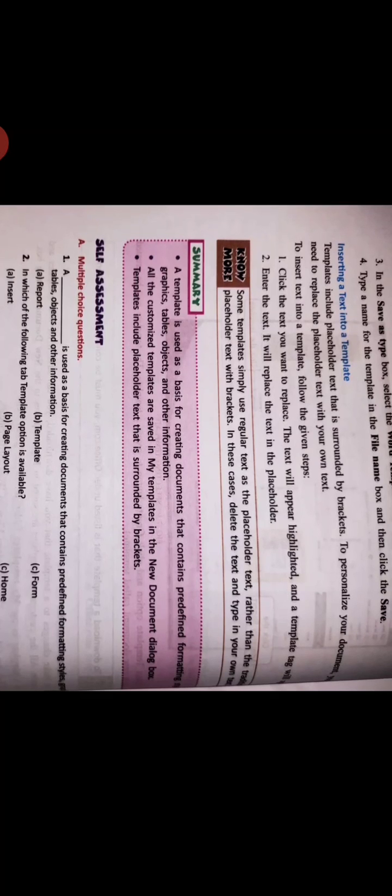Okay, now next is inserting text into a template. So this is how you can insert text in the templates. That is also given. Only 2 steps are there. Just read this, because short questions will come from these types of topics, students.